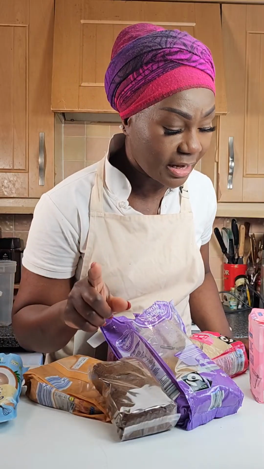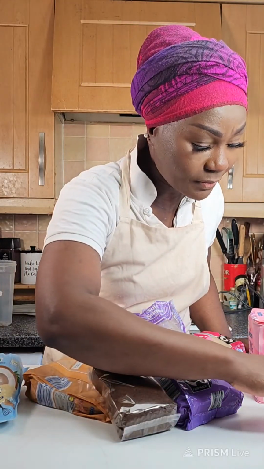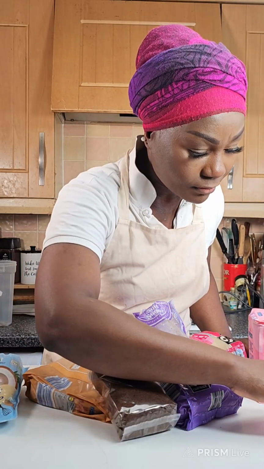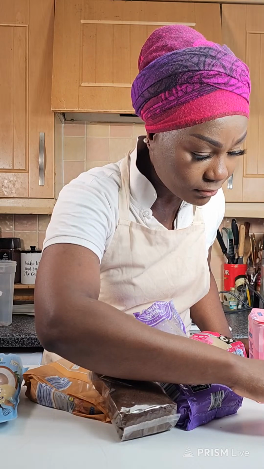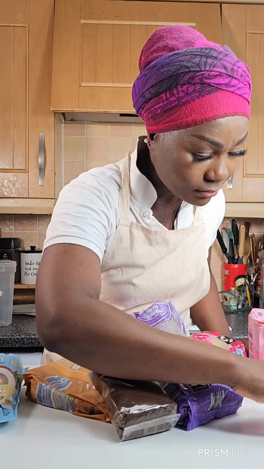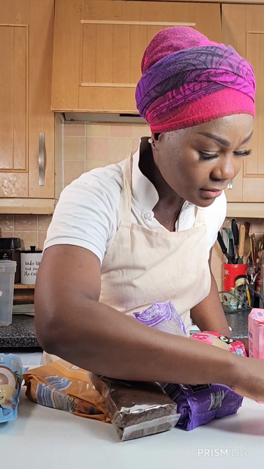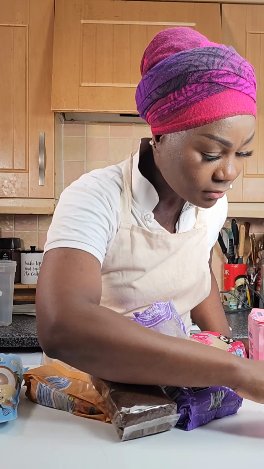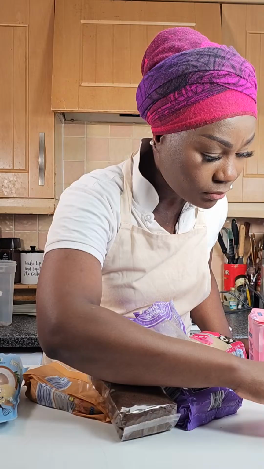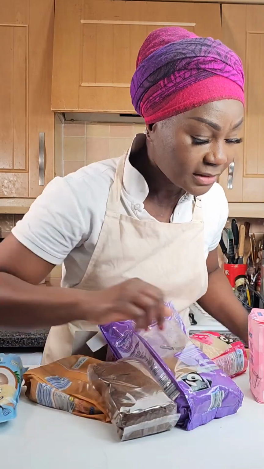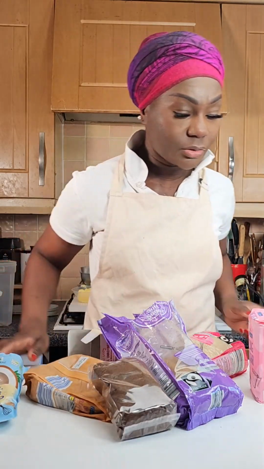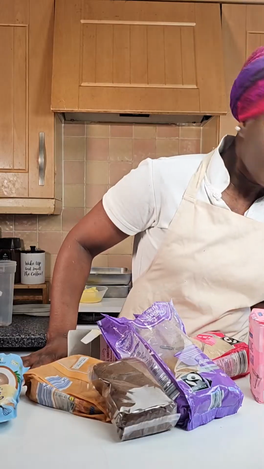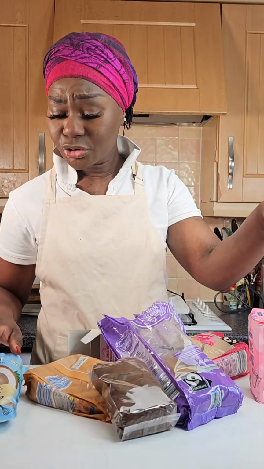Okay, when I was talking to Tapita about caster sugar, Tapita is saying, let's see. Let's find out what Tapita is saying to us about the sugar. Right. We'll get to the sugar in a minute.